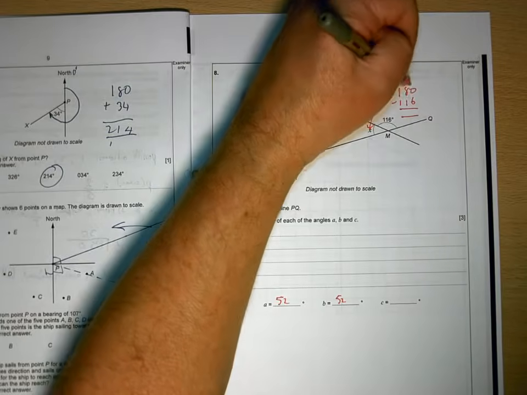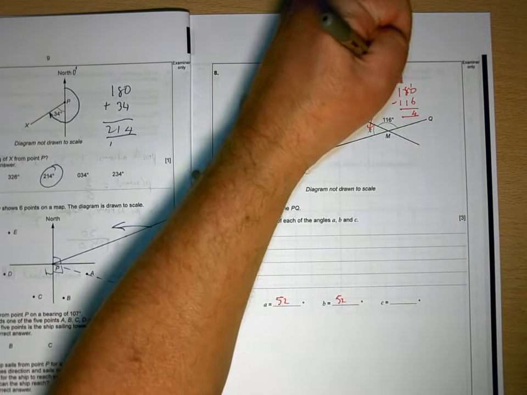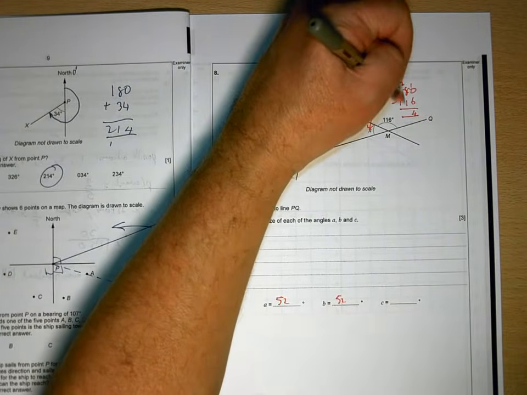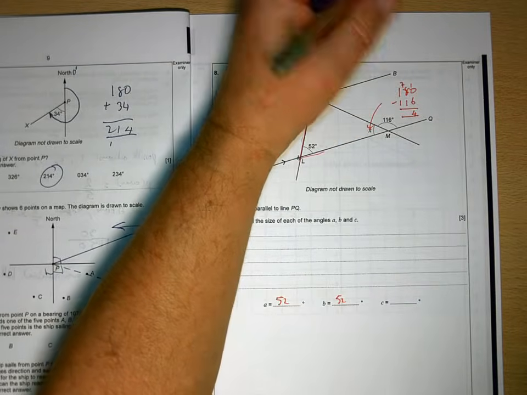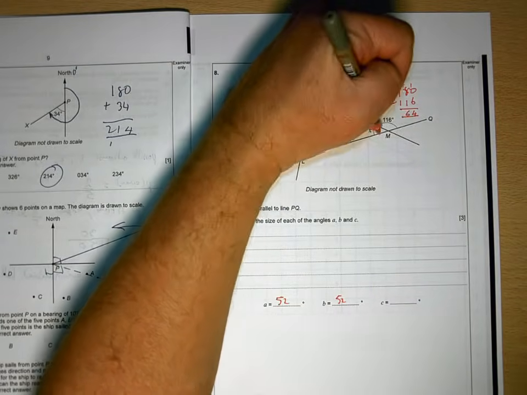I can't take 6 from 0, which means I've borrowed from there. 1 from 7 is 6, so that is 64 degrees.